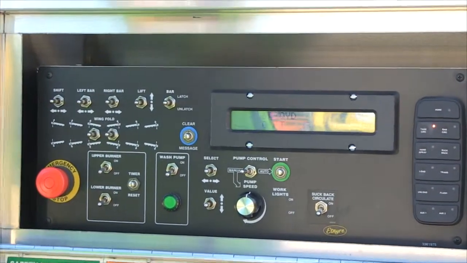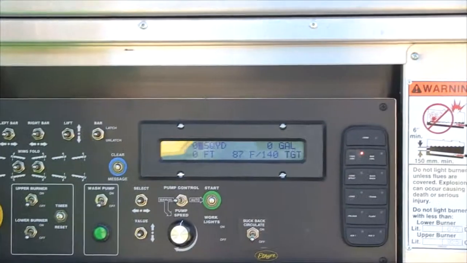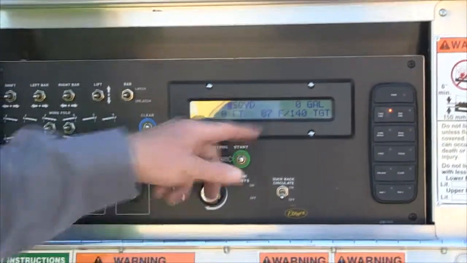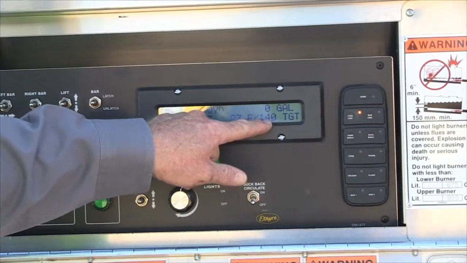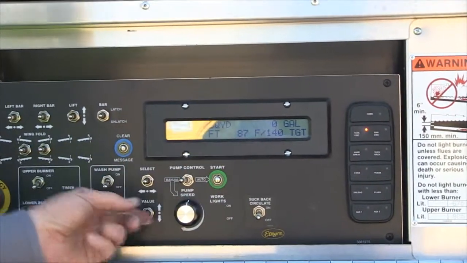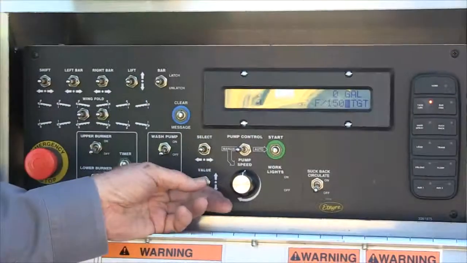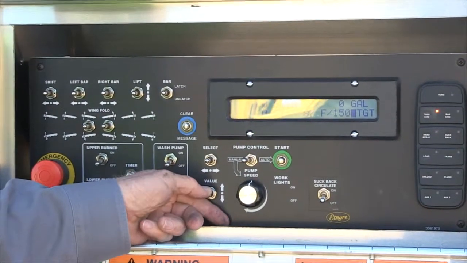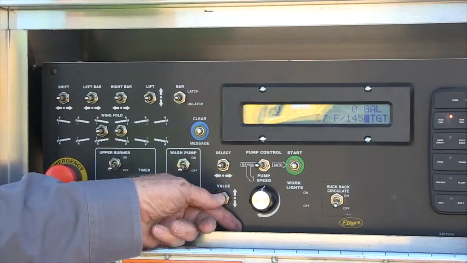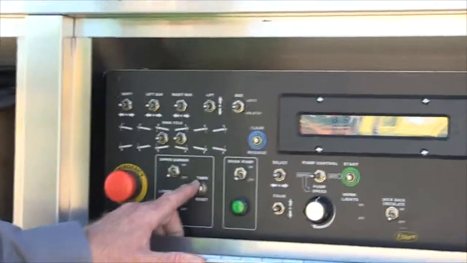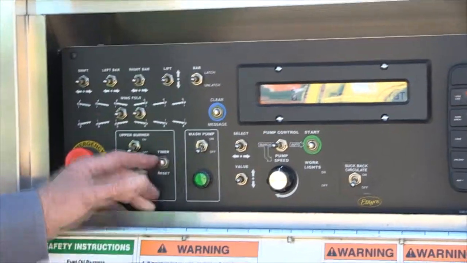There's a probe in the bottom of the tank that this reads off of. This is our target temperature. It's set right now on 140. If you want to raise it, you hit this toggle. There you can go to 150. You can bump it down in 5-degree increments. It's automatically set at a default of 59 minutes.